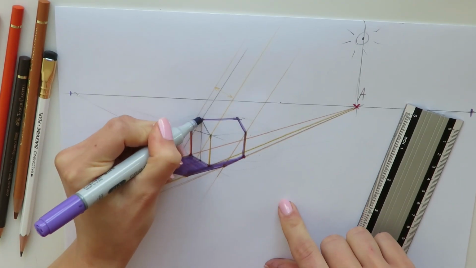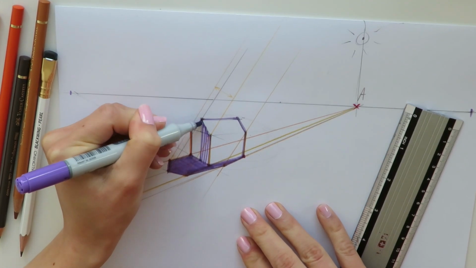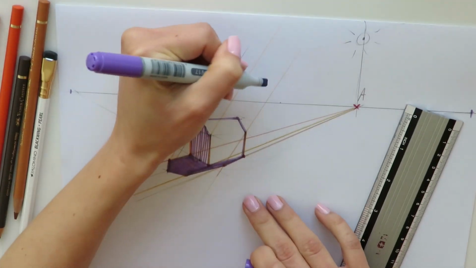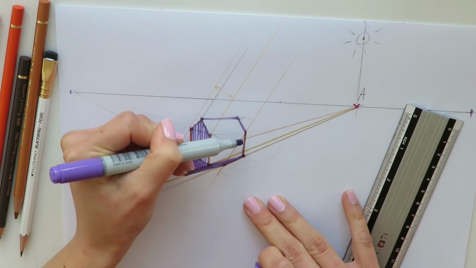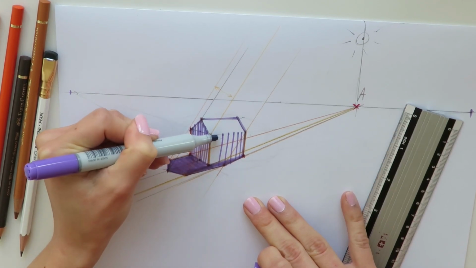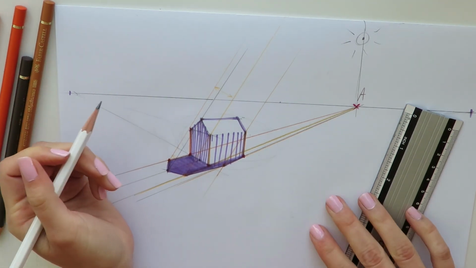Now let's give it some more dimension by shading in the house itself. And since the light is coming from the right side, like this way, the very left side of the house will be in shadow, and this one will be also in shadow but a little bit lighter tone.